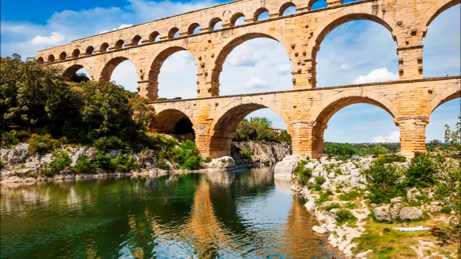It's called the Pont du Gard, and it was built a little less than 2,000 years ago in France. It looks really cool, and I'm not sure if you could just walk on one layer of all of them, but it looks pretty neat.